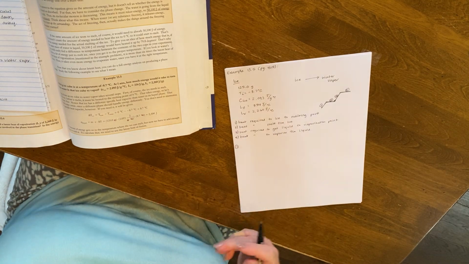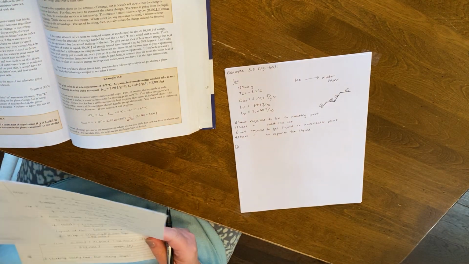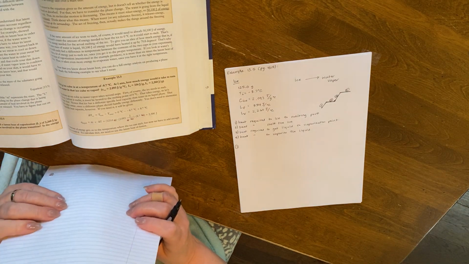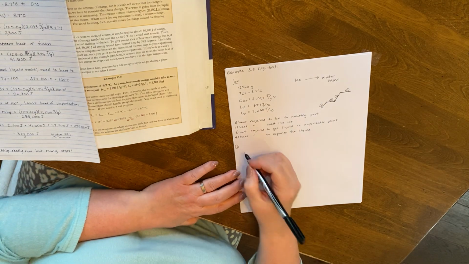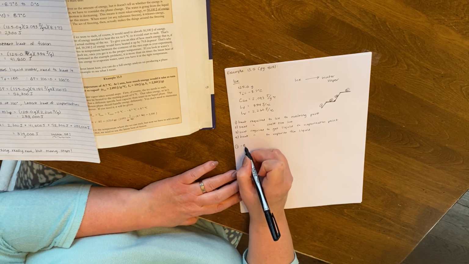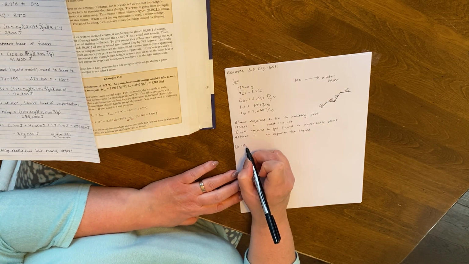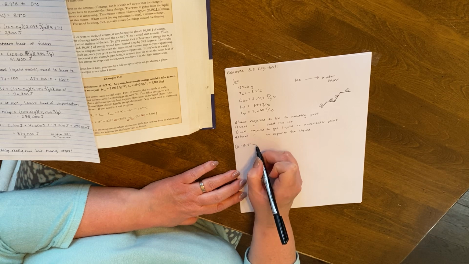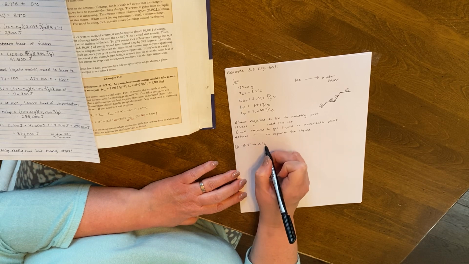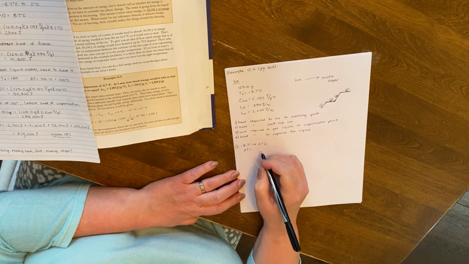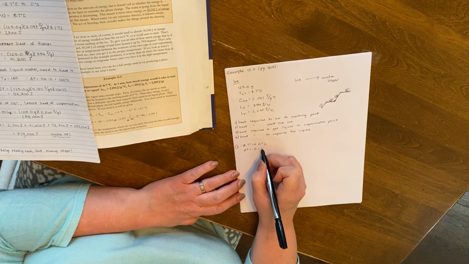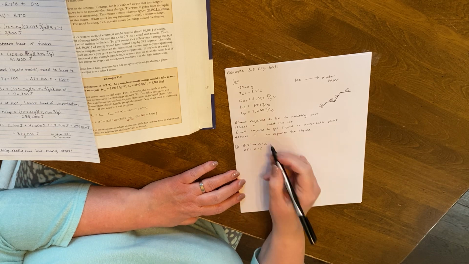Okay, so let's start with step 1. Okay, so this is just raising the temperature. So the ice is going from -8.7 degrees Celsius to 0 degrees Celsius, okay? So our change in temperature, well, actually we want to write that the other way because our final temperature is 0.